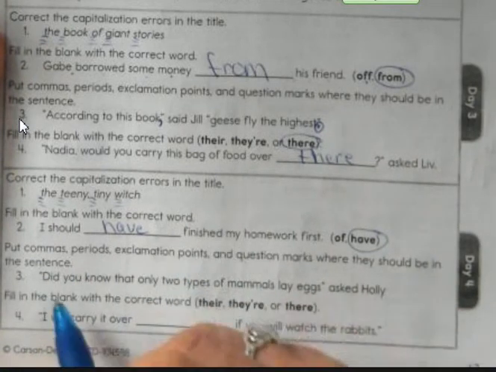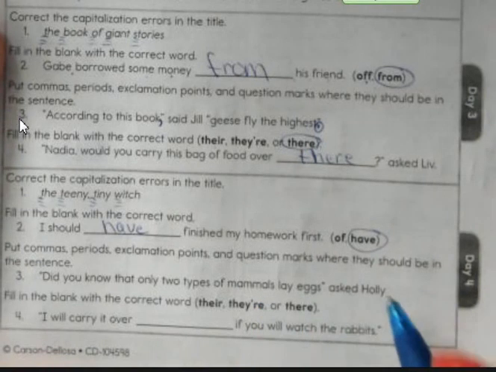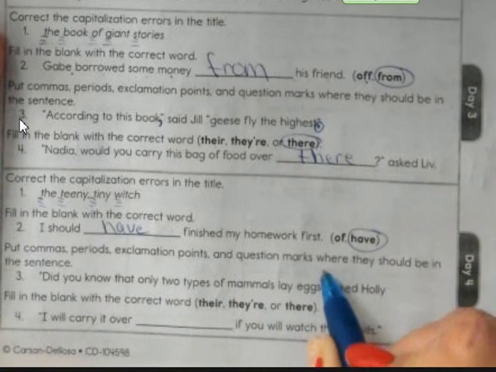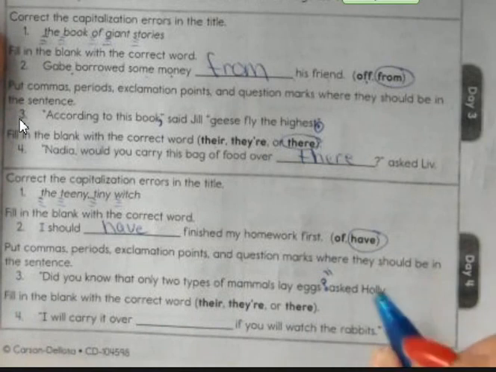"Did you know that only 2 types of mammals lay eggs?" Asked Holly. I need a question mark inside the quotation marks to show that she is asking a question, and a period at the end to show that that is the end of the sentence.